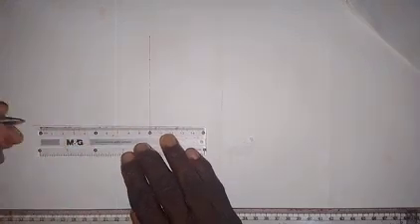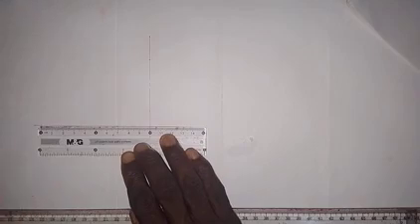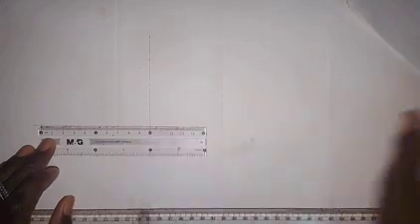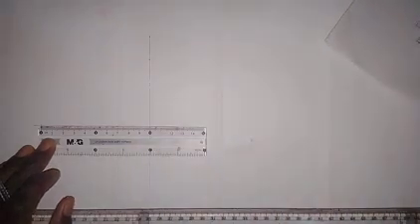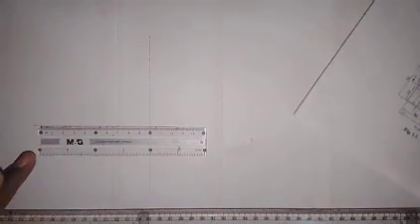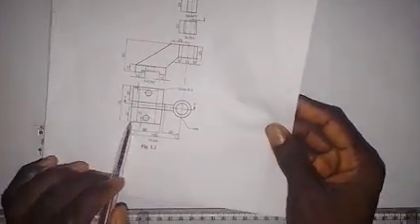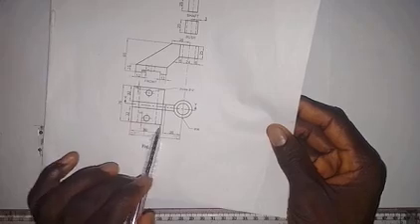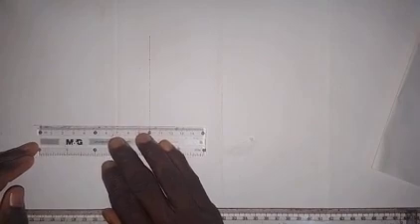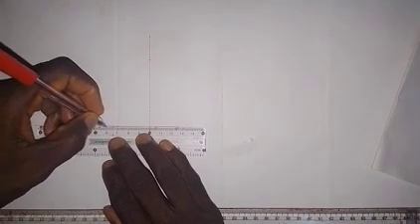On the horizontal, I'm going to take 100 millimeters from this center line. I have that. Then from this point where we have 100 millimeters, I'm going to take a measurement of 60 millimeters from here to here. Also on this horizontal line, this is 60 millimeters from this point.